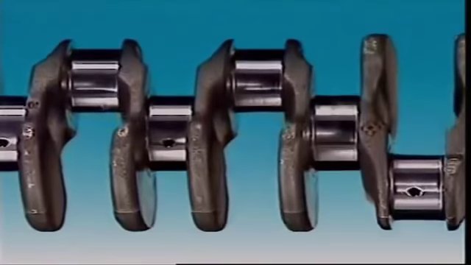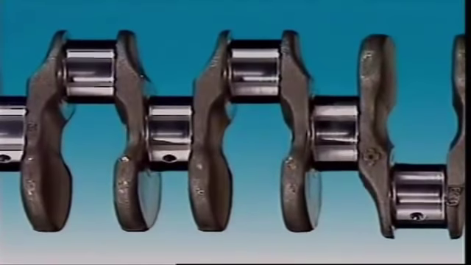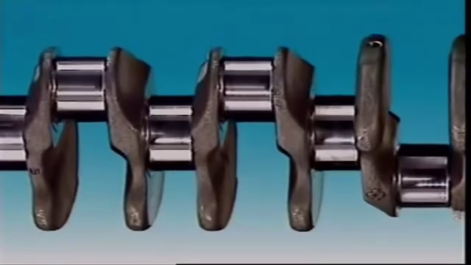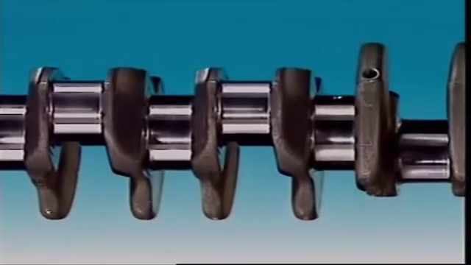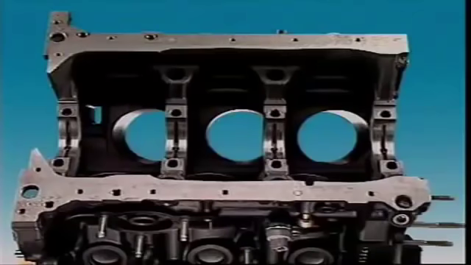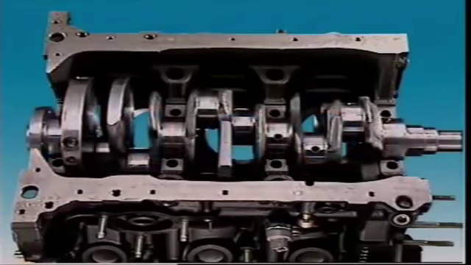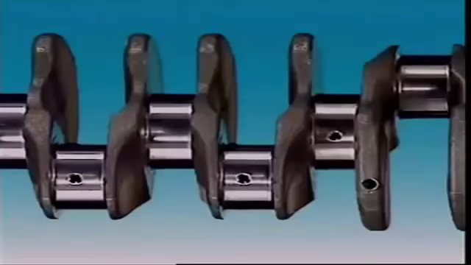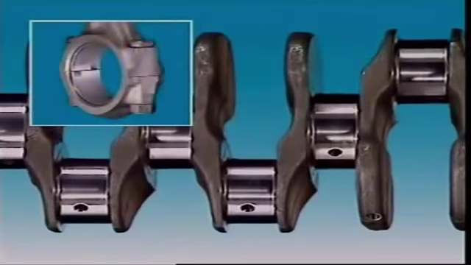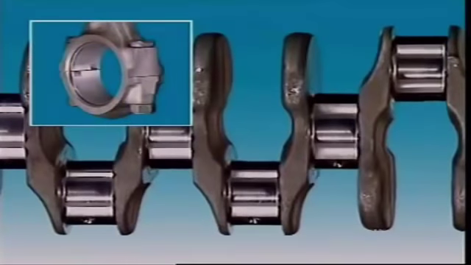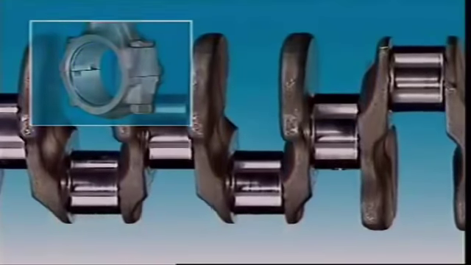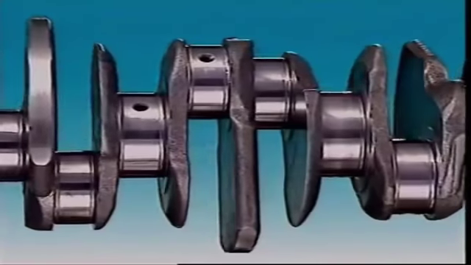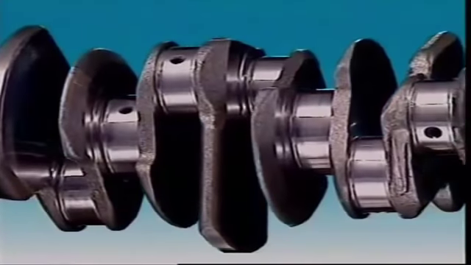Counterweights are formed to balance the throws and also the big end of the connecting rod. Fine balancing is done by drilling out or adding small weights. The crankshaft rotates in the engine on journals, which run in bearings called the main bearings. The connecting rod, with its big end bearings, is attached to the crankshaft crank pins located on the throws. Drilled passages carry lubricant under pressure from the main bearings to the adjacent big end bearings.